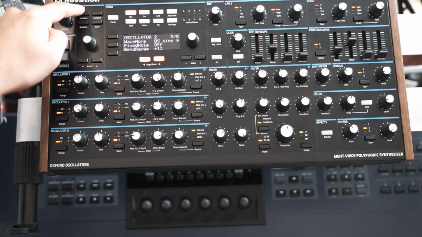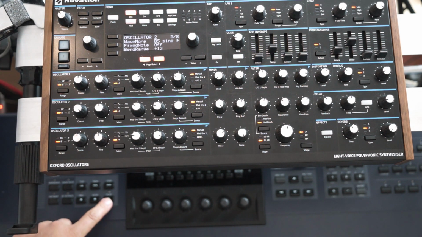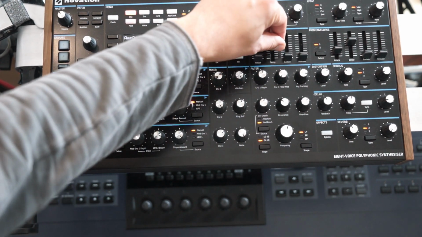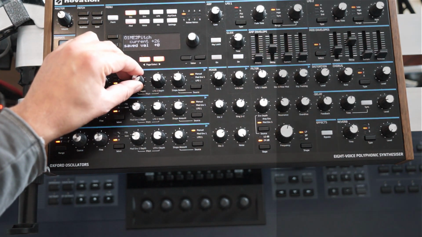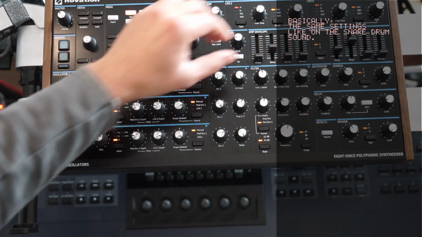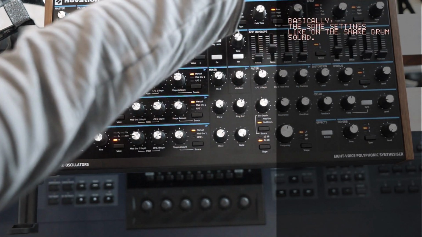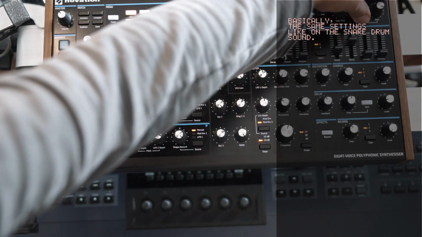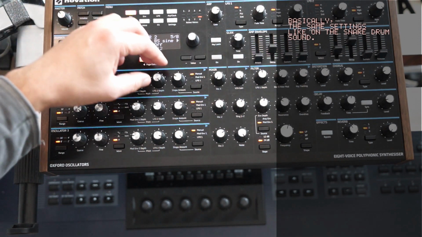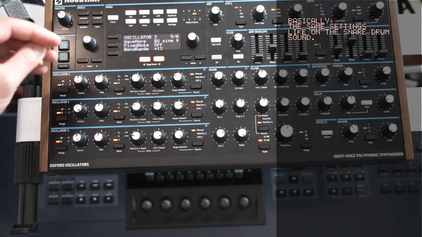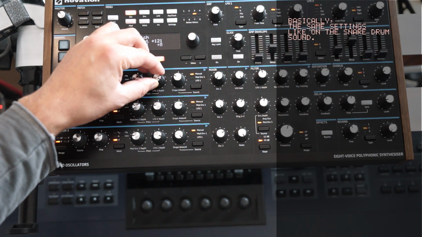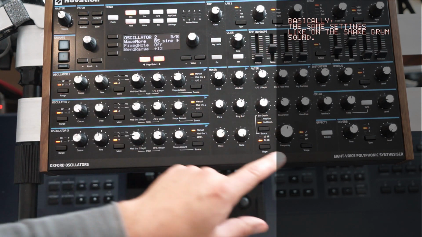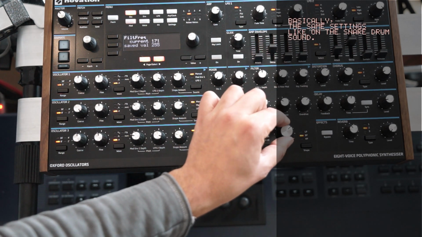Let's begin the clap by initializing the sound once again and starting a sequence. We always want the short attack and decay, and let's begin by setting up the same way as our snare drum. Bandpass filter.